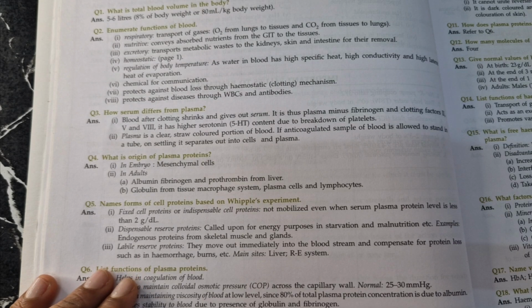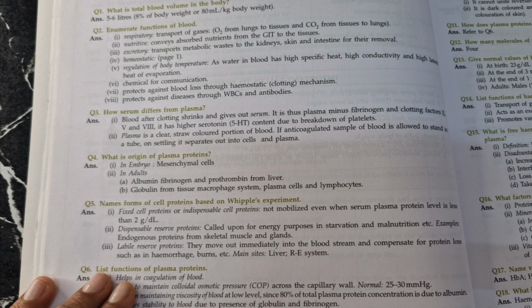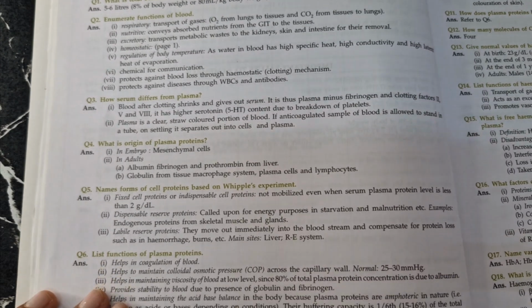Name the forms of cell proteins based on Whipple's experiment. Fixed cell protein or indispensable cell protein is not mobilized even when serum plasma protein level is less than 2 grams per deciliter. Dispensable reserve proteins are called upon for energy purposes in starvation and malnutrition, etc. Example, endogenous protein from skeletal muscles and glands. Labile reserve protein moves out immediately into the bloodstream and compensates for protein loss such as hemorrhage, burns, etc. Main sites are the liver and reticuloendothelial system.